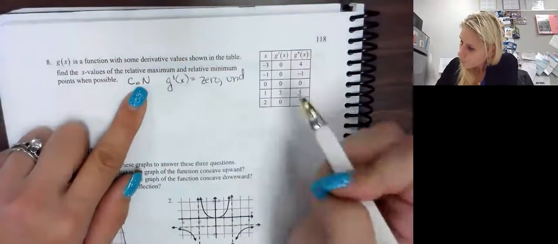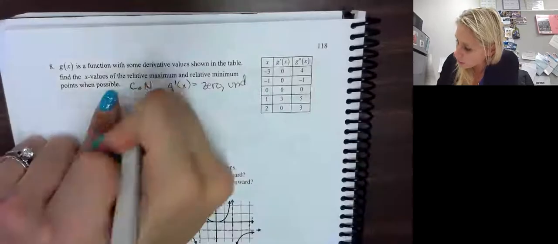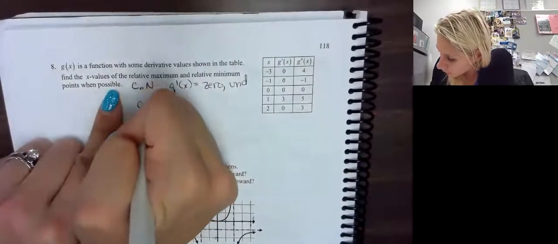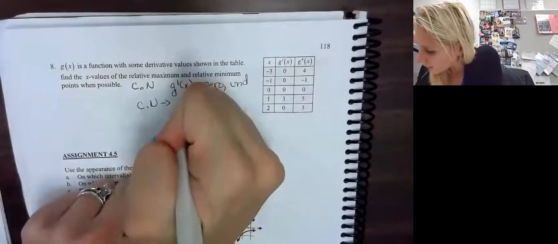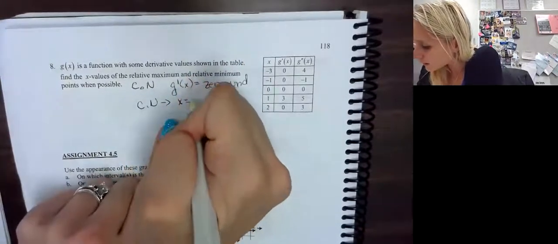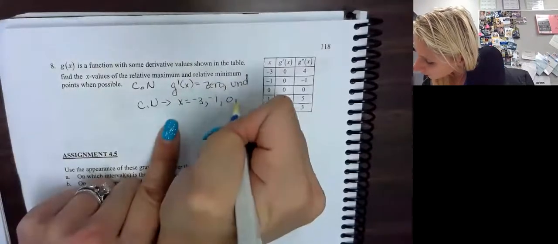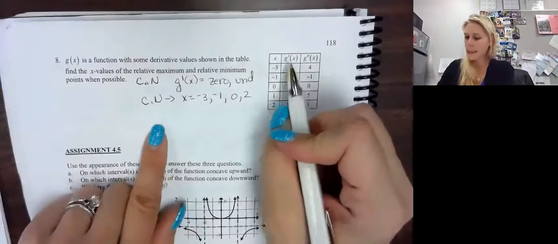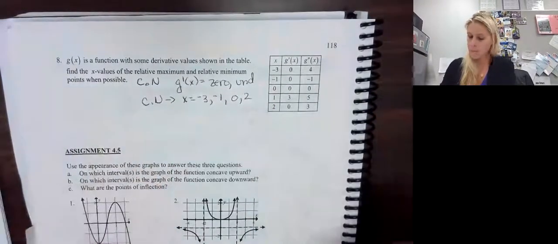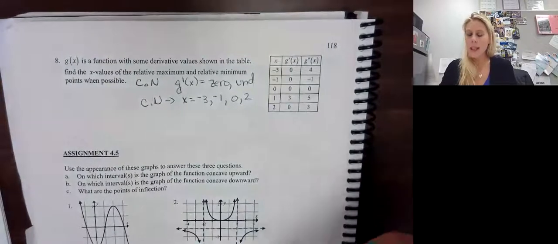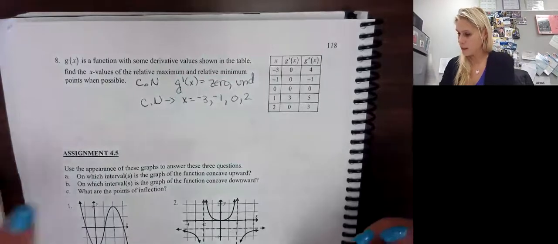So on g prime, where are our critical numbers? Well, that means our critical numbers are x equals -3, -1, 0, and 2. Again, that's because our first derivative is 0 at these points. Now what we need to do is take our second derivative and plug in these critical values.